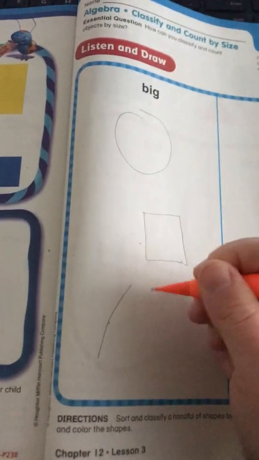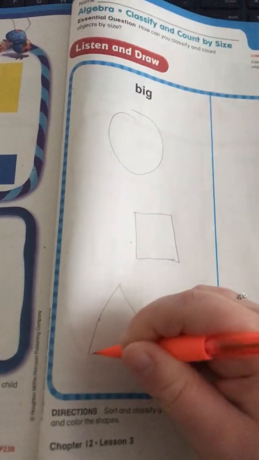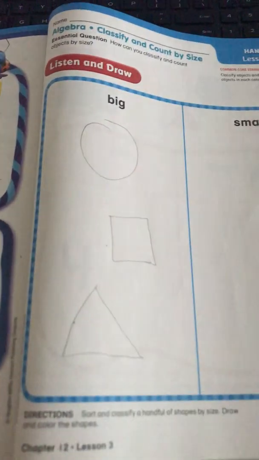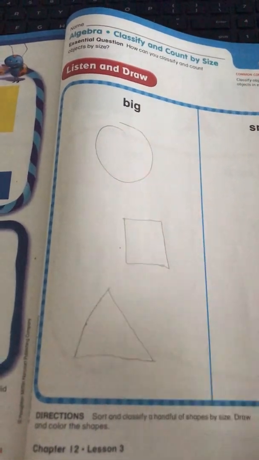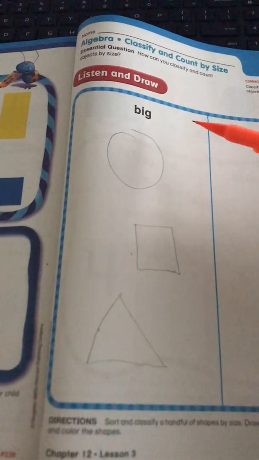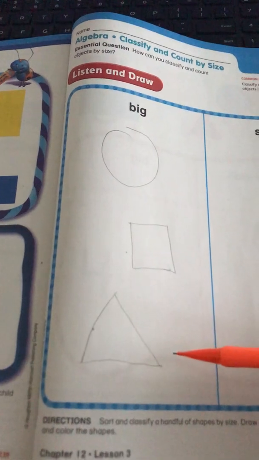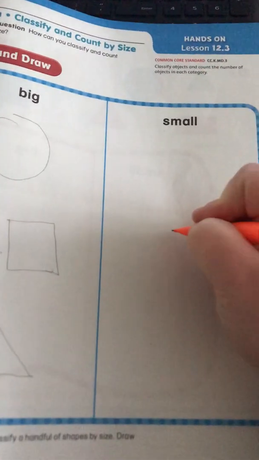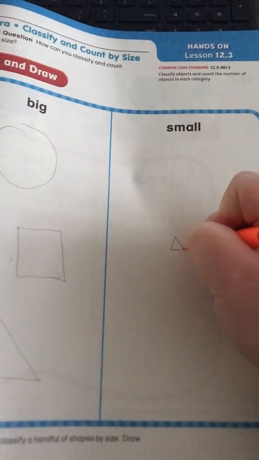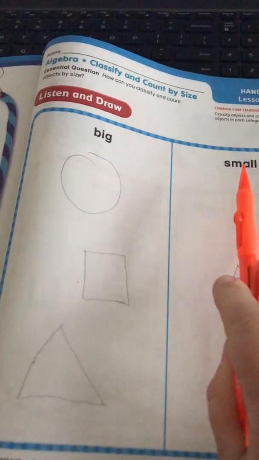Maybe a big triangle. Oops, that triangle's a little bit sloppy, but you can do better. Oh, my circle is sloppy too. It's not even closed. So make a bunch of big shapes and then come over to this side and make some little shapes. Sorting by big and small.